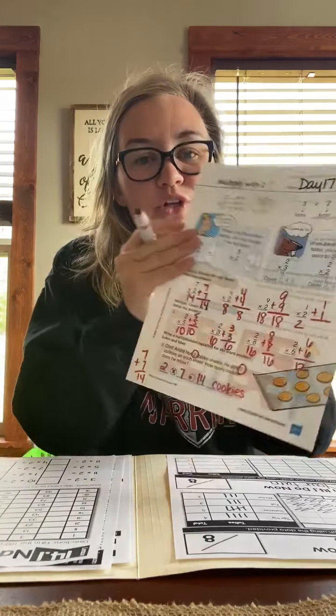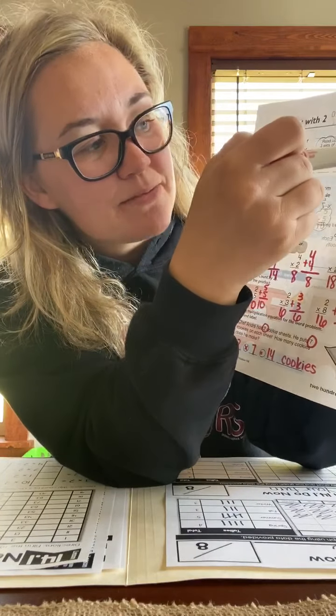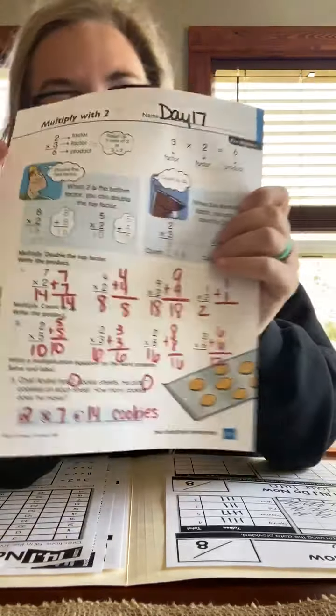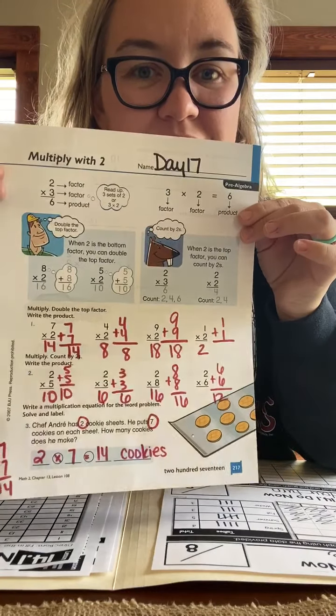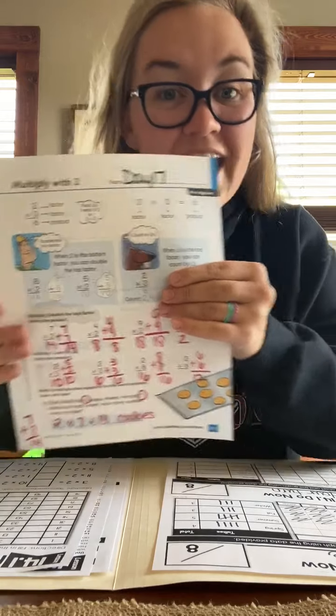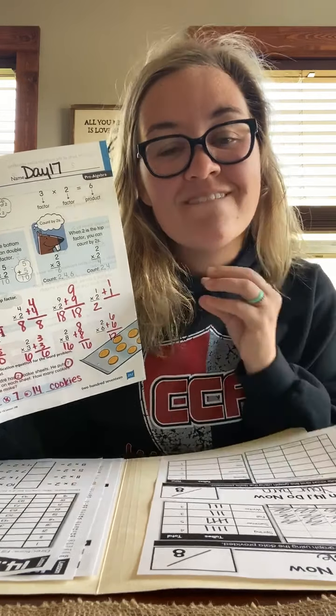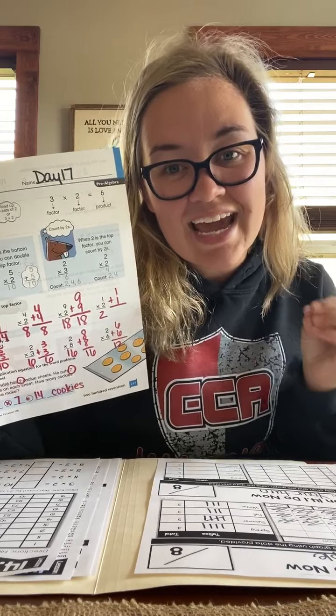It says we're going to write the different parts of the multiplication sentence. So if you look, go back to the front. It's got 3 times 2 equals 6 up here at the top. Does everybody see that? 3 times 2 equals 6. So the numbers that are multiplied together are called factors, and then the answer of a multiplication sentence is a product, okay? So factors are multiplied together. The answer is our product.